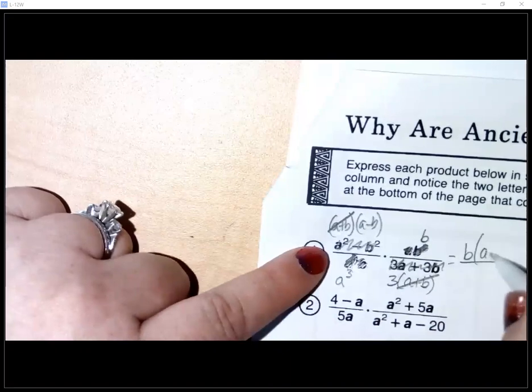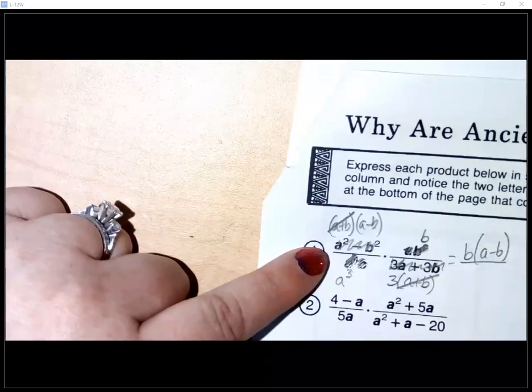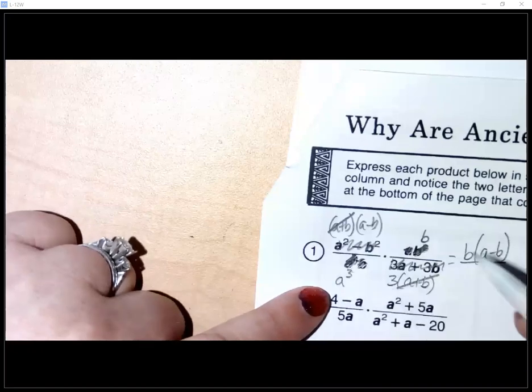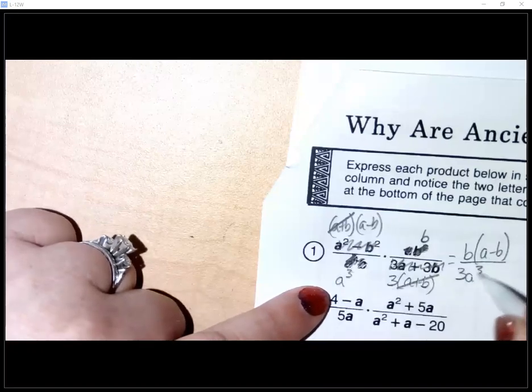Usually you put the loose things first, right? That's all. And then any things, what are these called? Binomials at the end. On the bottom, I have 3A to the third. And that's it, right? Okay, now let's look.